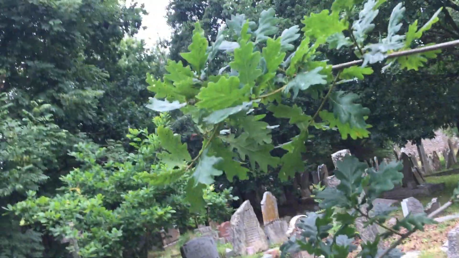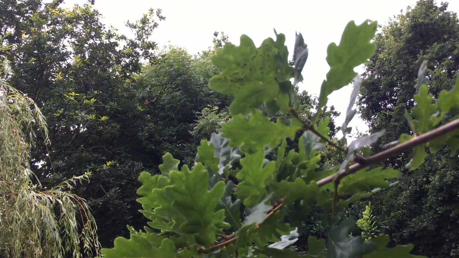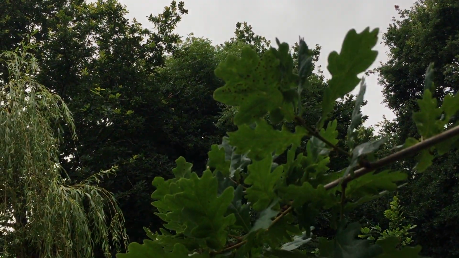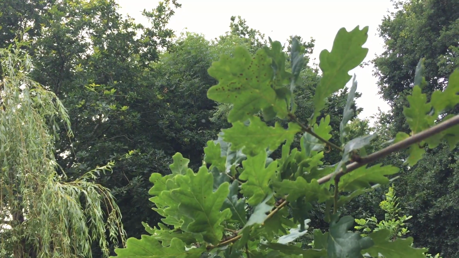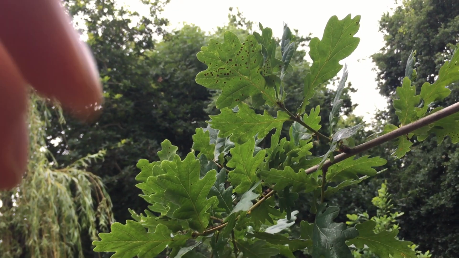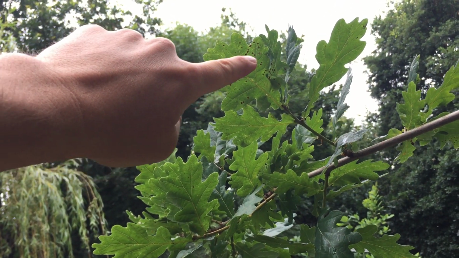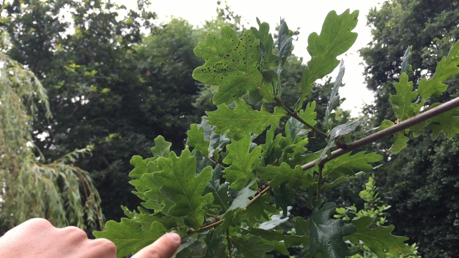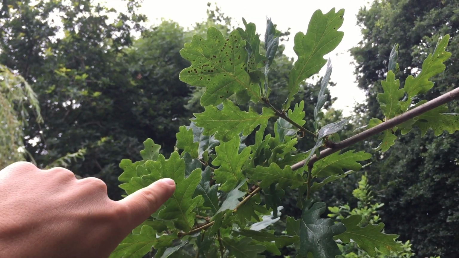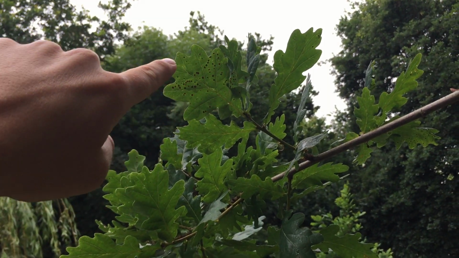So you can see that there's lots of these little dots growing on the underside of some of these leaves. See them there, just growing on the underside. Now this is what a normal leaf should look like. It shouldn't have anything growing on it. So this is a bit out of the ordinary. So I guess the question is, what's happened to it? What's gone on there, and why are these dots underneath it?